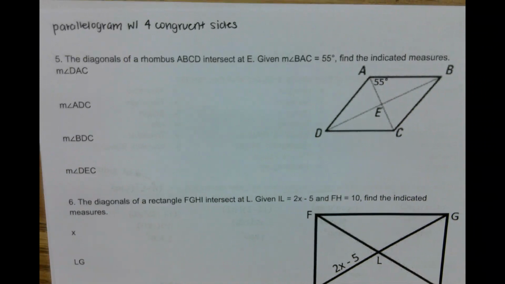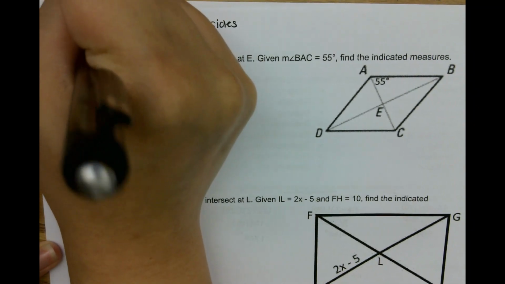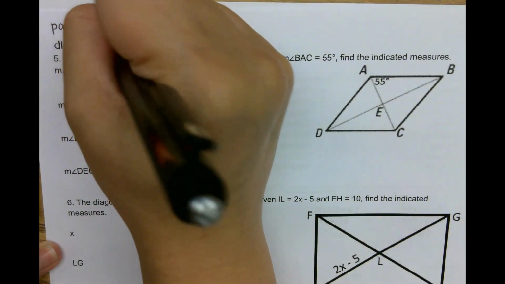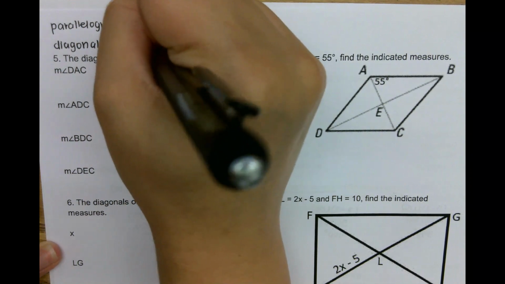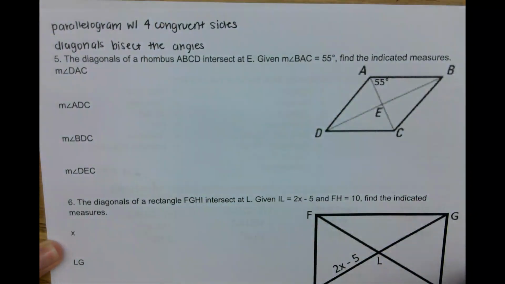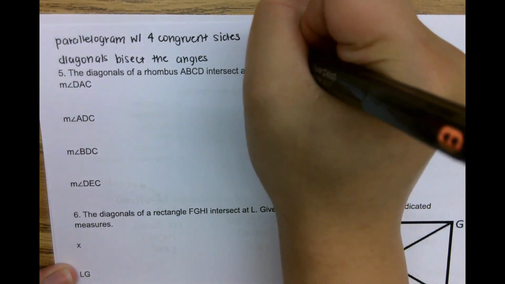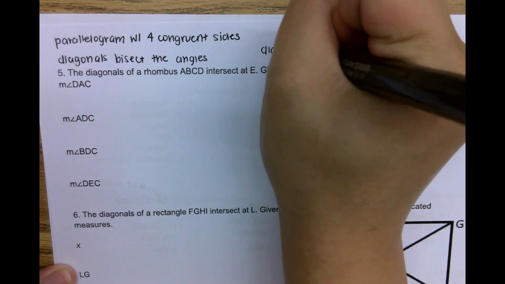Then the other thing we know about rhombuses is that the diagonals bisect the angles. They cut it into 2 equal halves. And we know that the diagonals are perpendicular to each other.